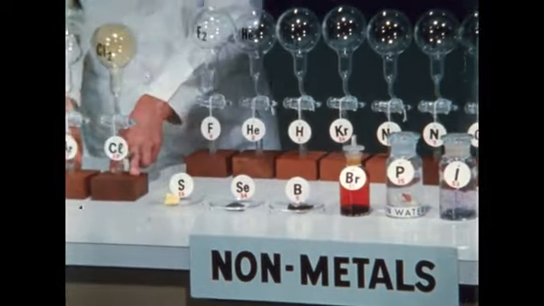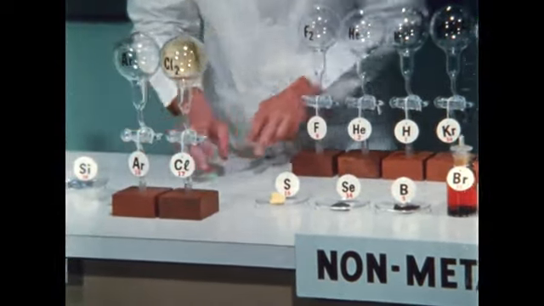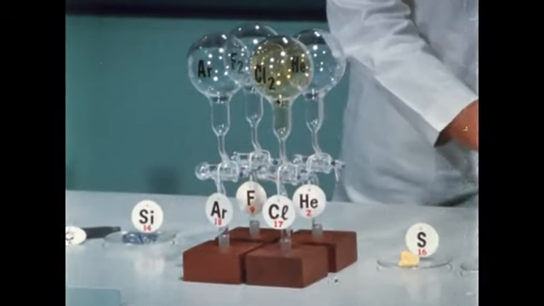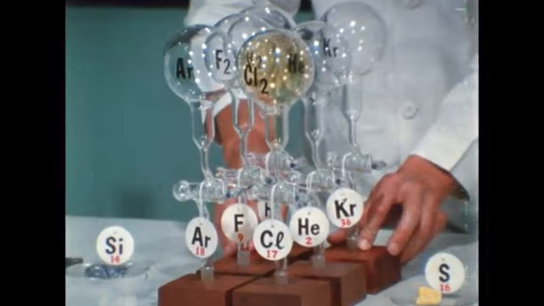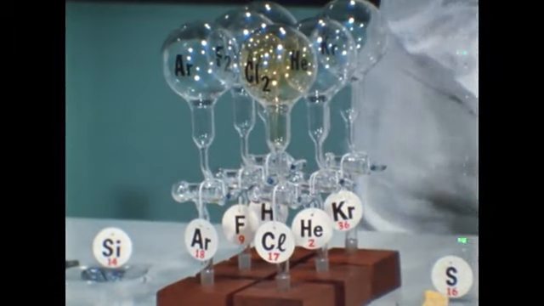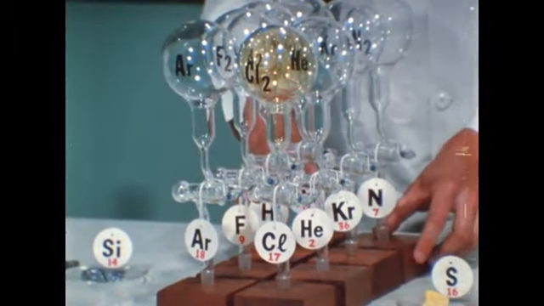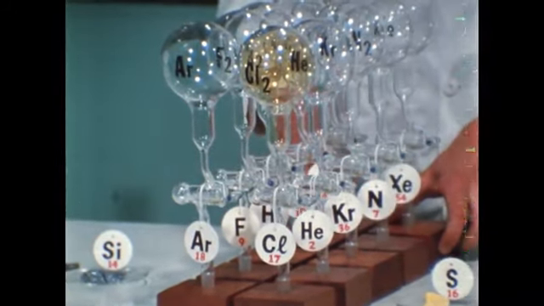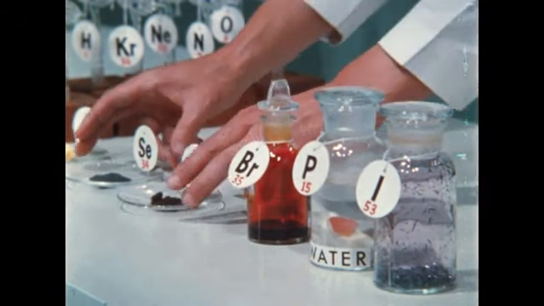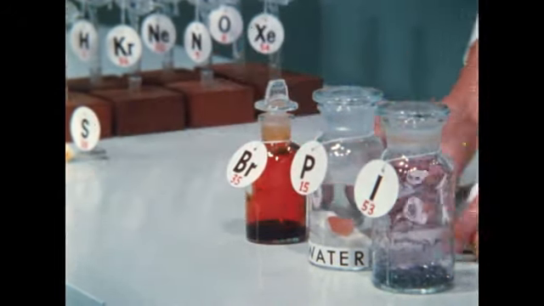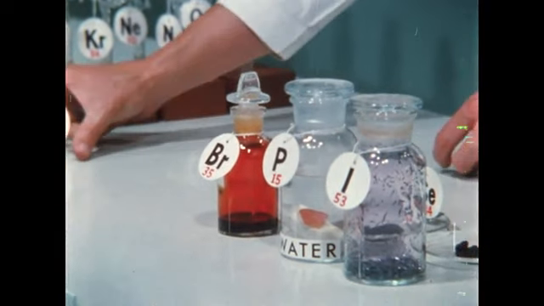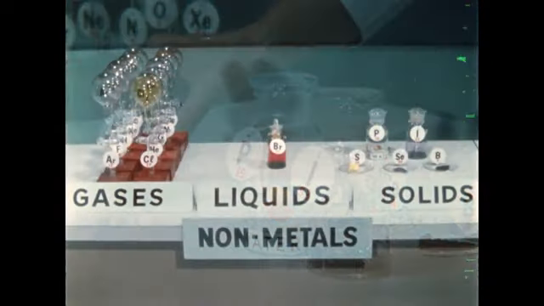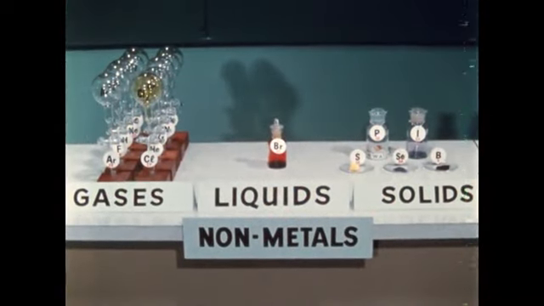We sort out the elements which are gases at room temperature. The atomic numbers shown in red indicate the number of electrons held by the individual neutral atoms. The gases are argon, chlorine, fluorine, helium, hydrogen, krypton, neon, nitrogen, oxygen, and xenon. Of the remaining nonmetals, we sort out the solids. Bromine is the only nonmetal which is liquid at room temperature. We have subdivided the nonmetals into gases, liquids, and solids.